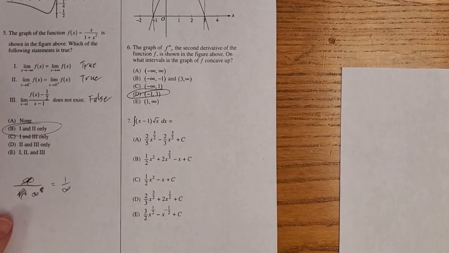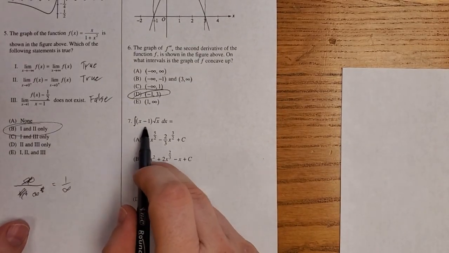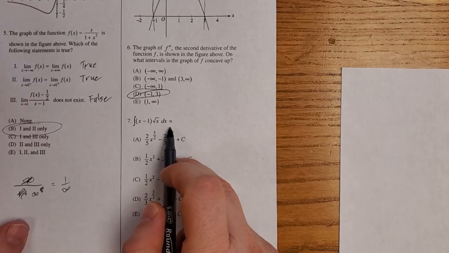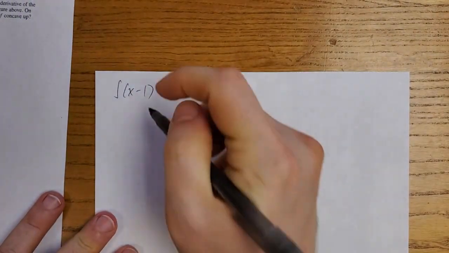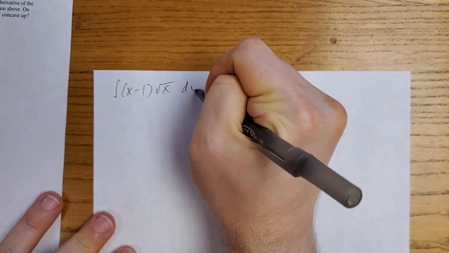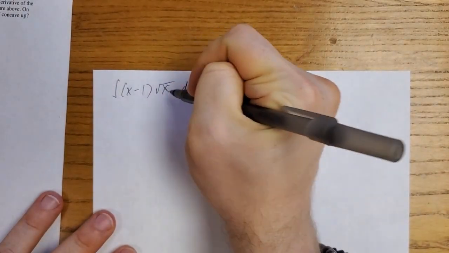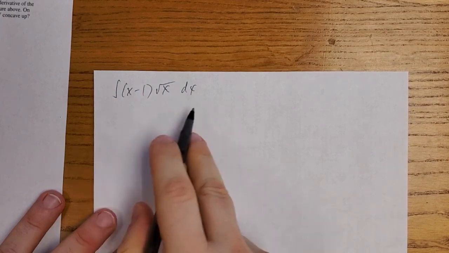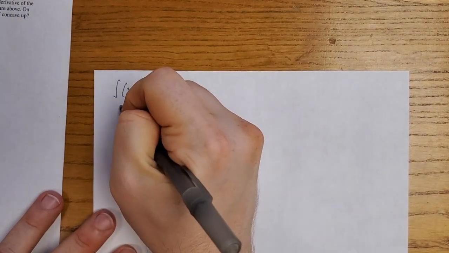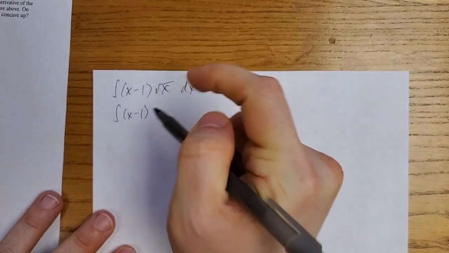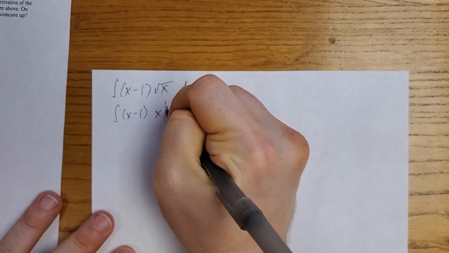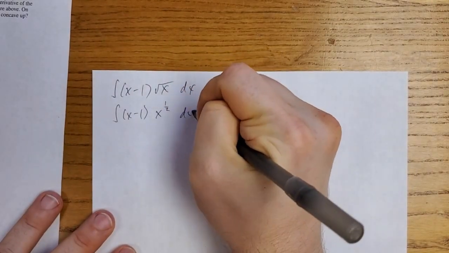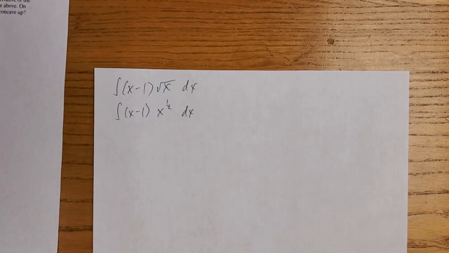So now we're being asked to integrate this mess of a thing. All right, so we have the integral of (x minus 1) times the square root of x dx. And the first thing we have to do is convert this to numbers we can work with, meaning the square root of x is going to have to turn into x to the half. And how do we justify that?